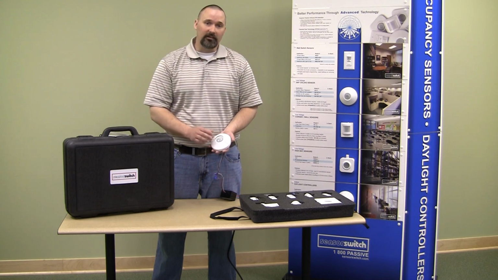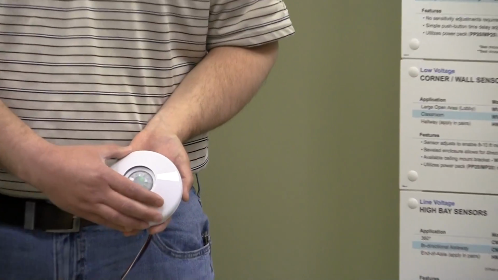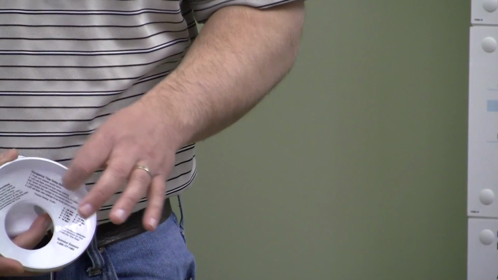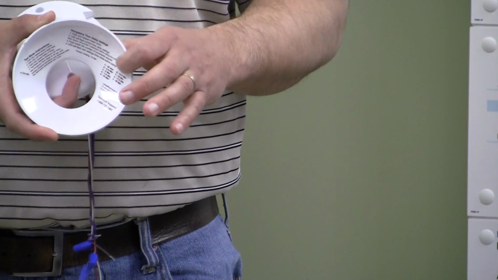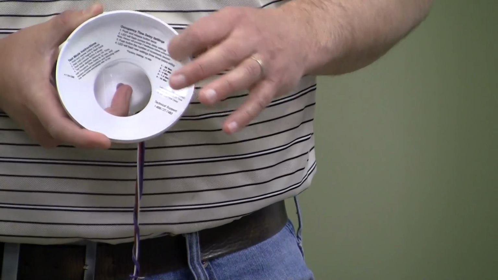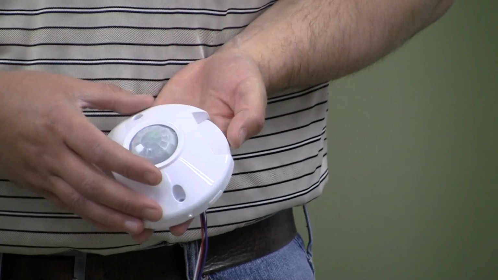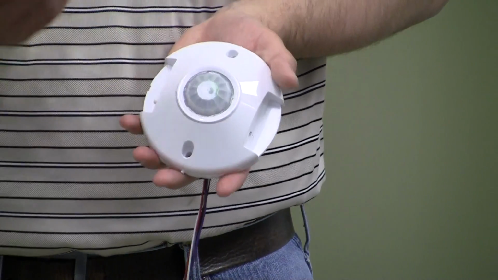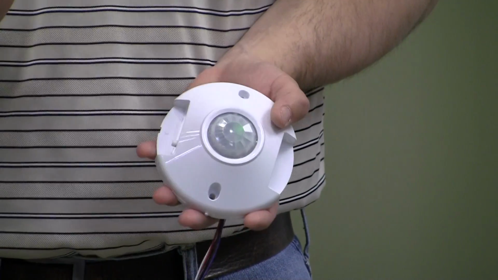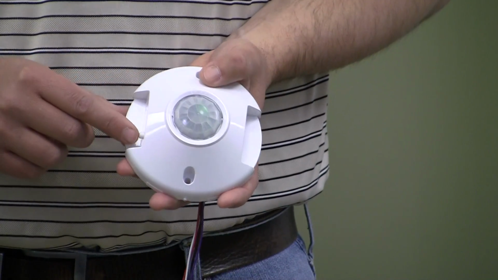To do some programming on the occupancy sensor, the first thing you have to do is remove your cover. To do that, you rotate it counterclockwise. On the inside of all of our sensors, we have a little instruction sheet that tells you how to do the programming of that sensor. The first thing we'll go over is how to make occupancy sensor adjustments as far as time delays. To do a time delay adjustment, there are no tools and no dip switches on our sensor. It's all done through this push button programming.